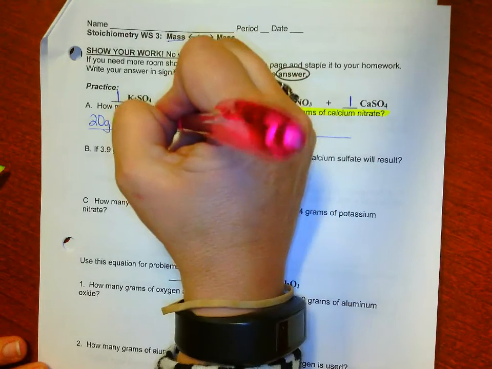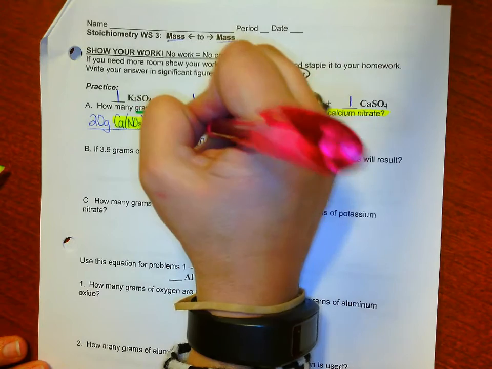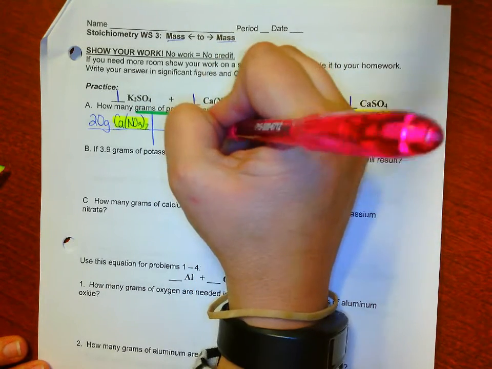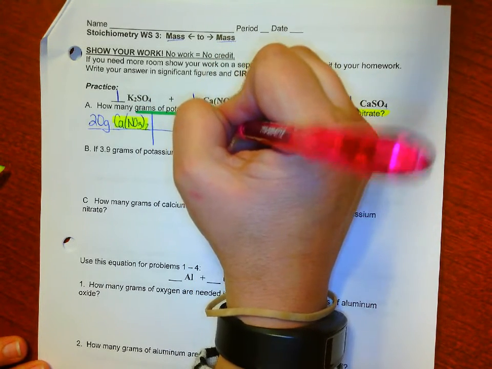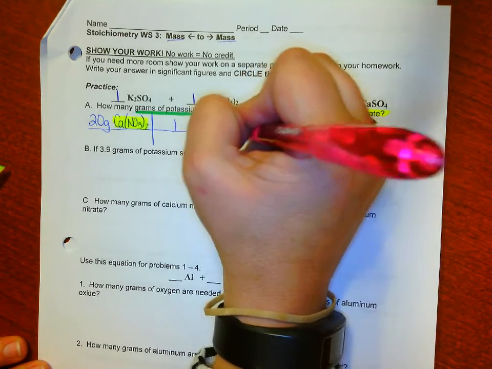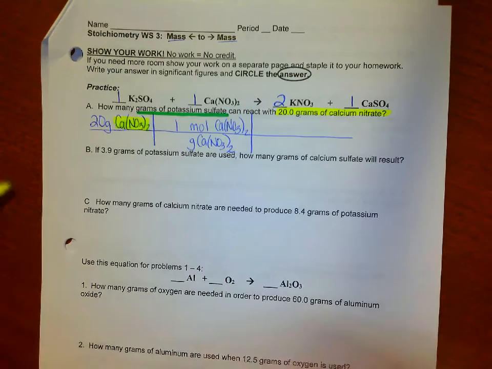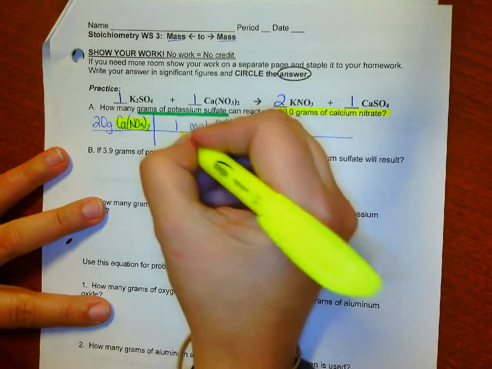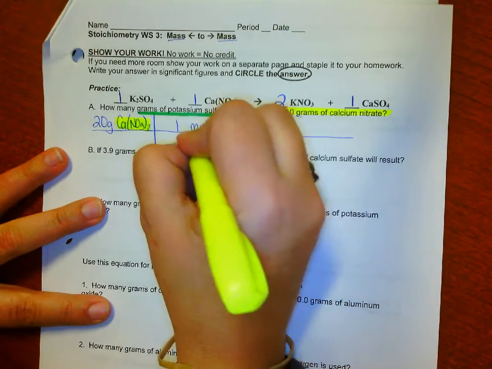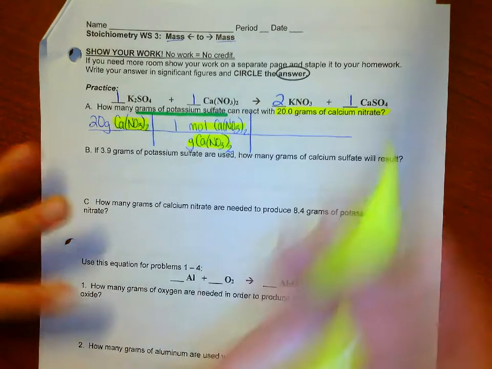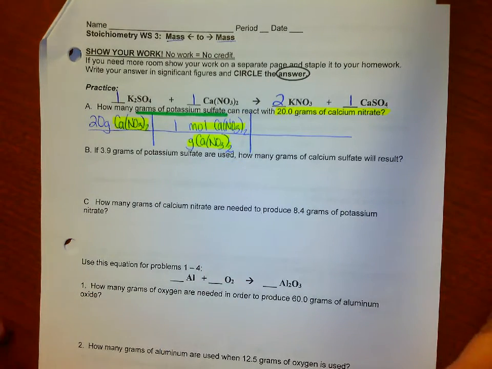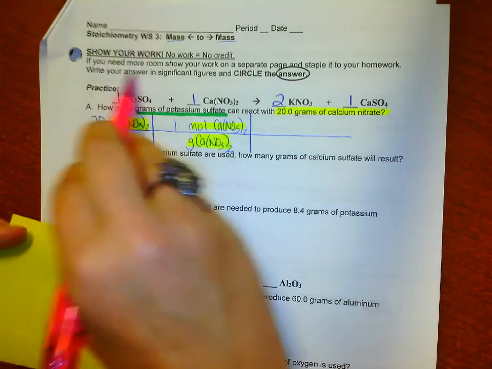And we're converting that into a mole. So you'll notice that everything still is the given chemical. Now, I do apologize where it says you might need more room to show work.